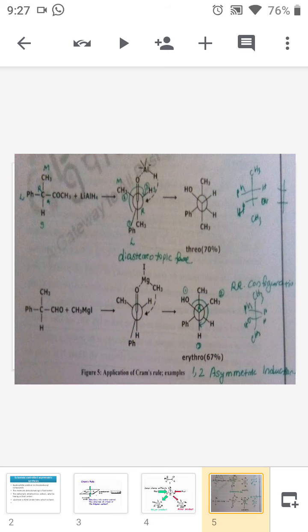Since the attack is taking place at the carbonyl group, we leave the COCH3 group aside and assign the remaining substituents as small, medium, large.